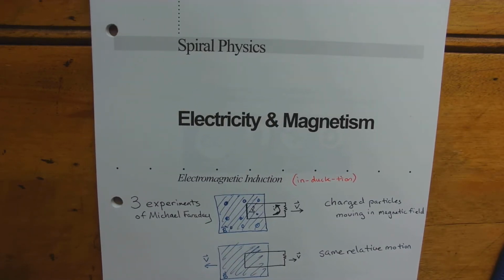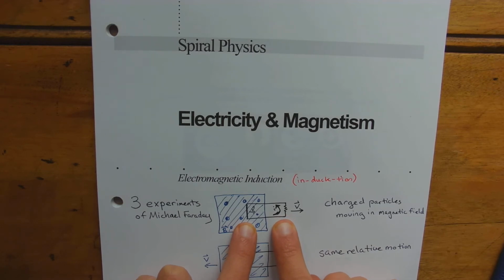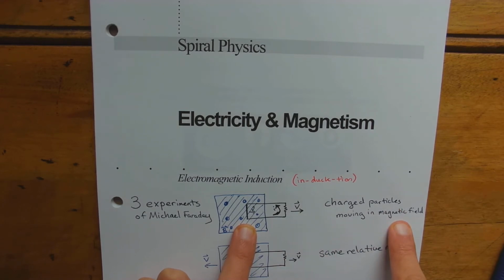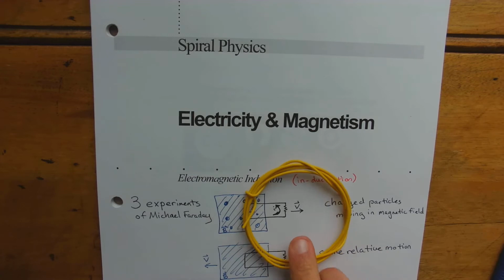So this is the first experiment that we have. We have a magnetic field in this region that I've shaded in blue, and I'm going to say the magnetic field is coming out of the page. If you take a current loop with a resistor in it and pull the current loop to the right, so that it has a velocity going to the right, you now have charged particles moving in a magnetic field, because in the wire, even if the net charge for the wire is 0, you still have charged particles in the wire which are free to move.